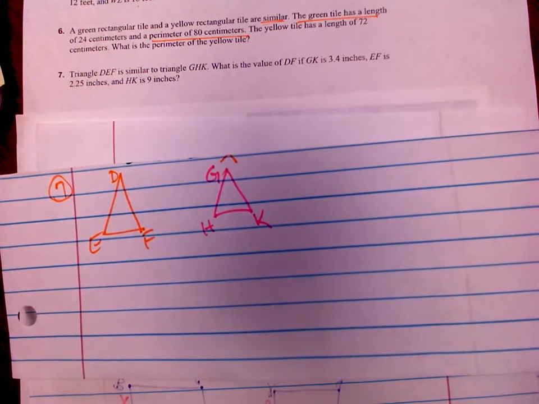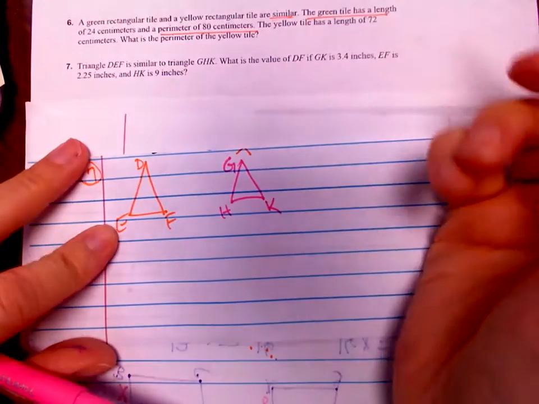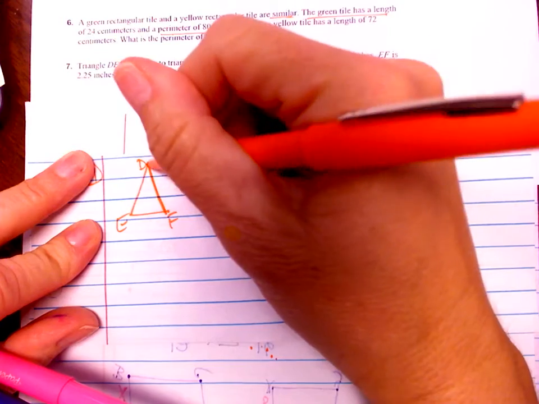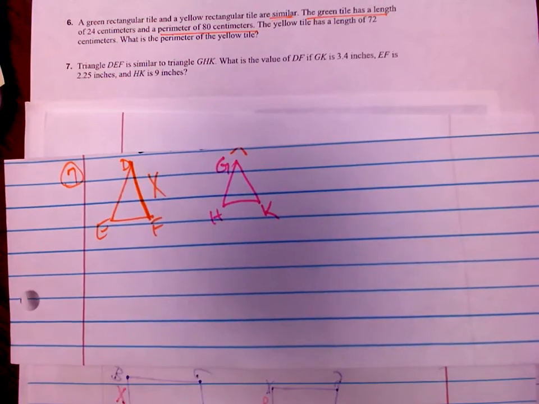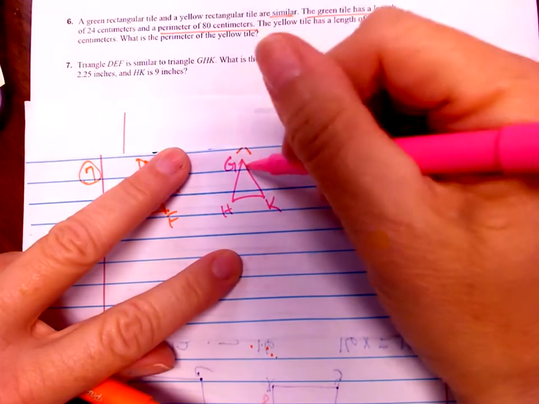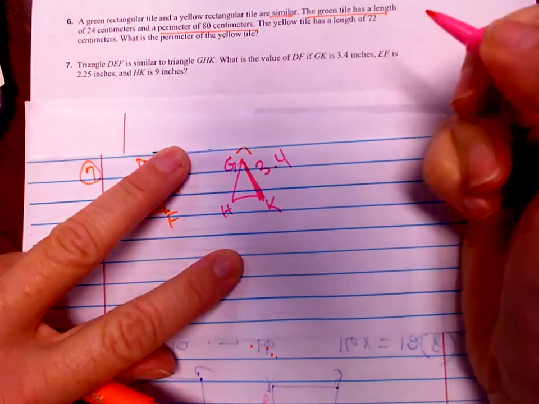What is the value of DF? So I'm looking for DF if GK is 3.4.